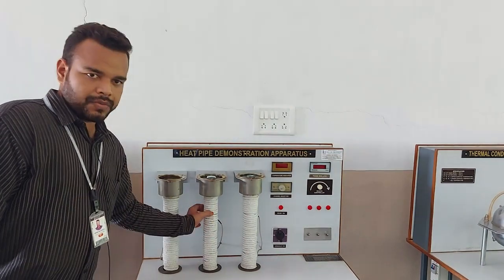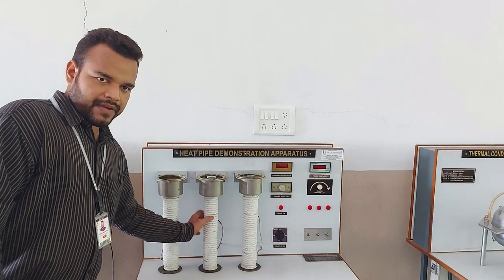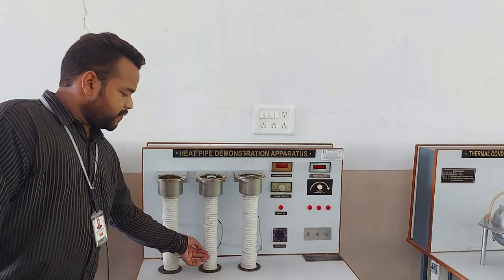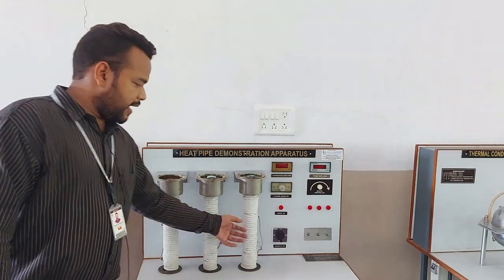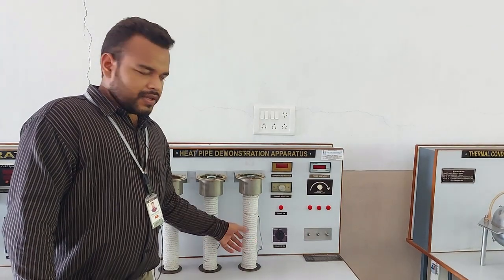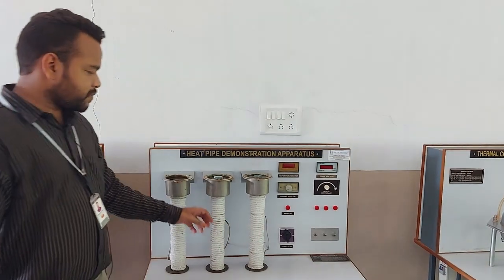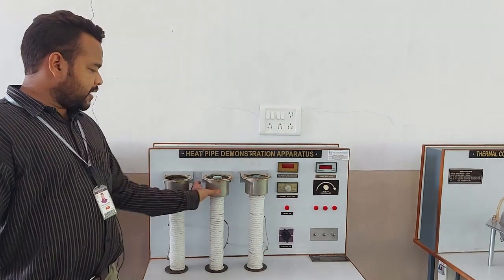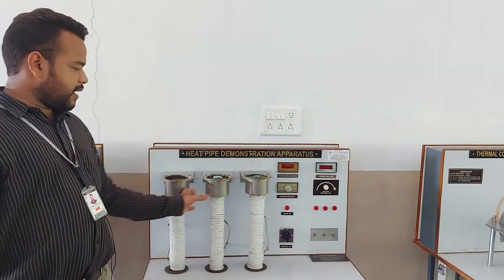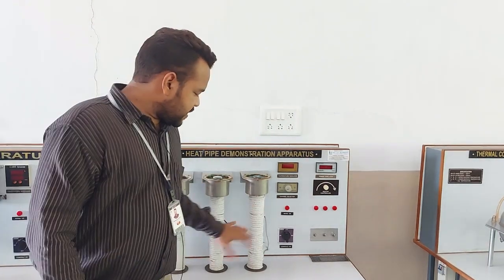Inside this hollow tube, water is filled. As it has a wick, the heat will transfer with the help of the water that is inside this, and this one is wickless, okay. Here again the same thing will happen, but it is wickless. Next, at the top edge we have kept water in these containers, so that a constant temperature is maintained at the top, correct. So, this is about these pipes.